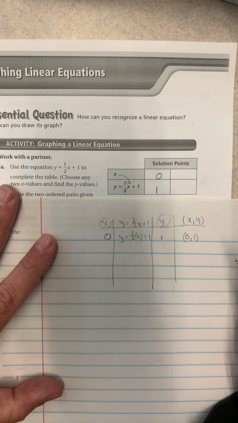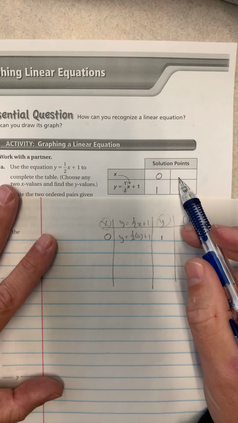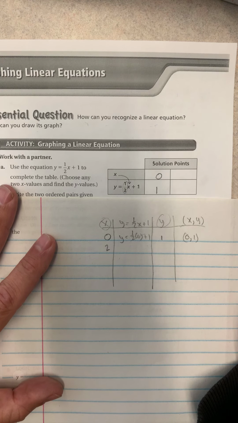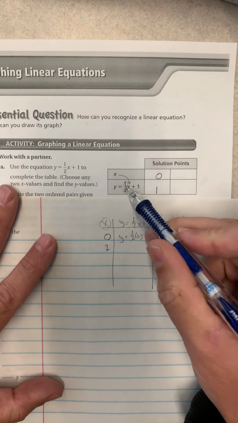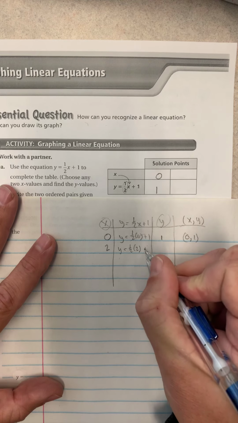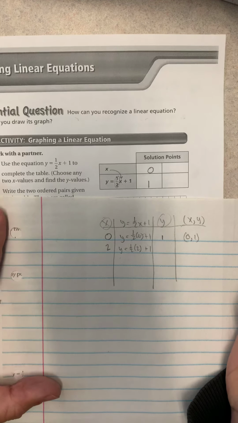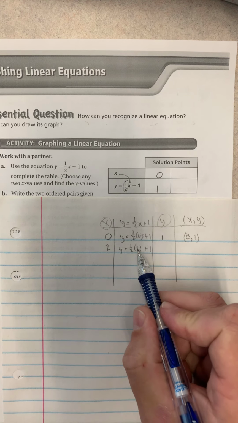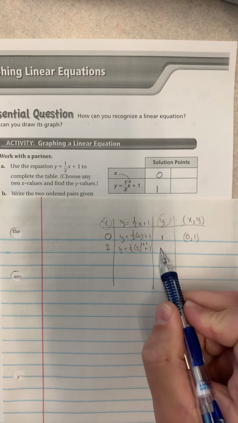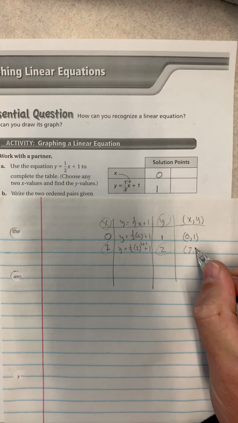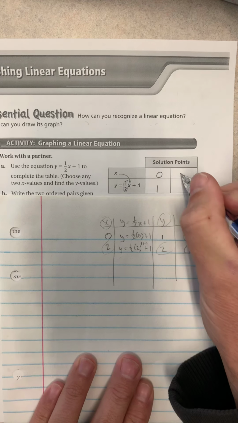What's another way to do it? Well, I'm going to choose another point. How about if I choose the point 2? Why would I choose 2? Because 2 is divisible by 2, and I have 1/2 of 2. So this is y is equal to 1/2 of 2 plus 1. Well, what's 1/2 of 2? Half of 2 is 1, so I have 1 plus 1, which gives me 2. I now have the ordered pair 2, 2, which is part of that line.